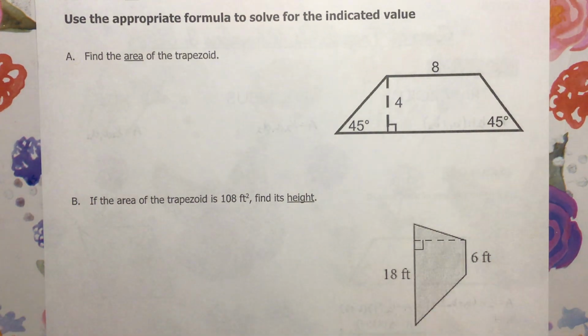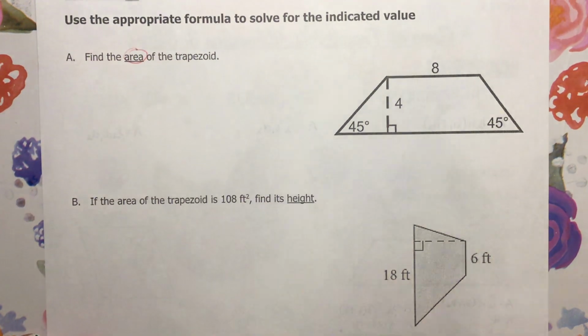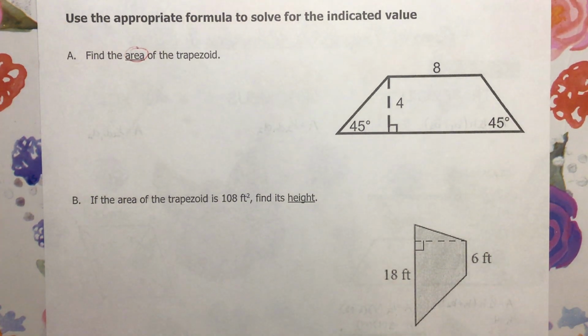So you're not always going to be solving for area. Maybe you're given area and then you're going to try to solve for something different in the formula. So make sure you're reading your question carefully and you know what it's asking you so that you can answer it correctly. So just looking at this first one, it says find the area of the trapezoid. So we want to make sure we know what we're trying to calculate.